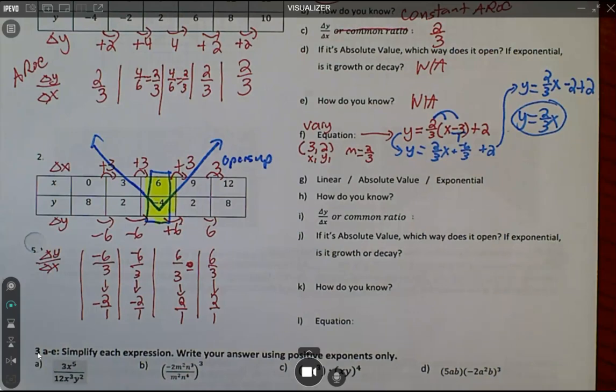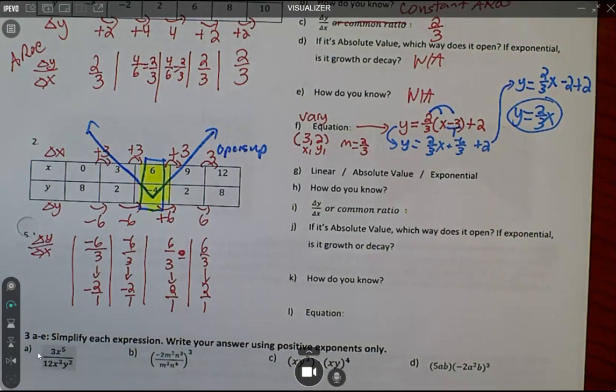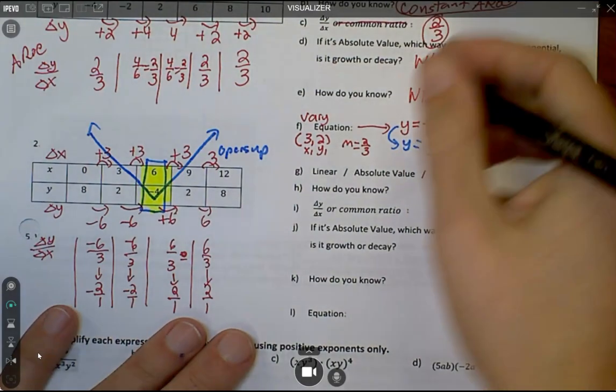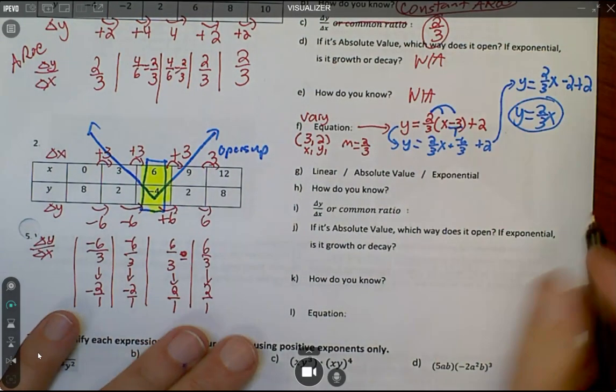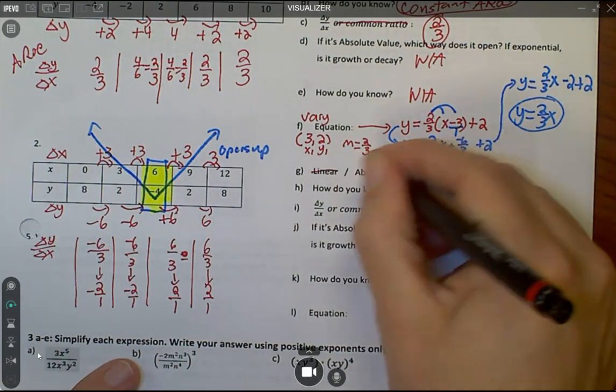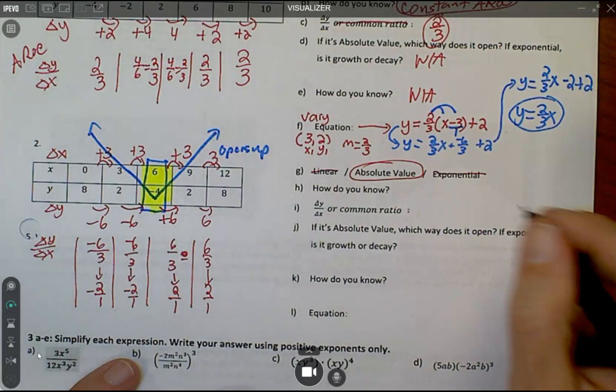So this is absolute value. How do you know?